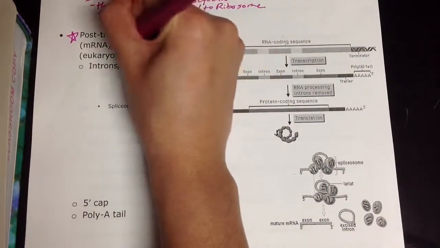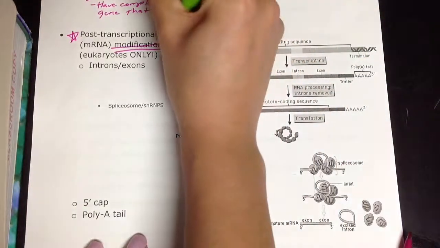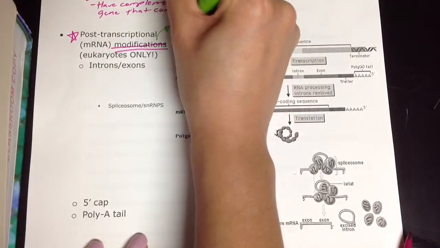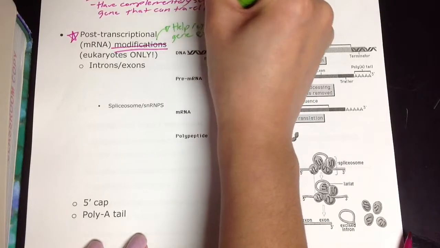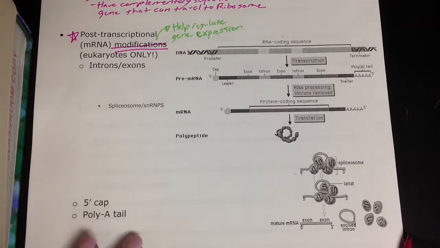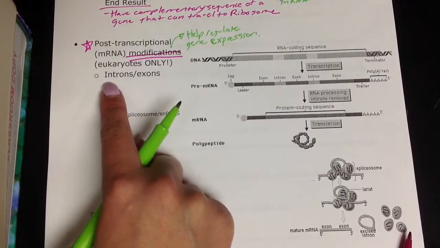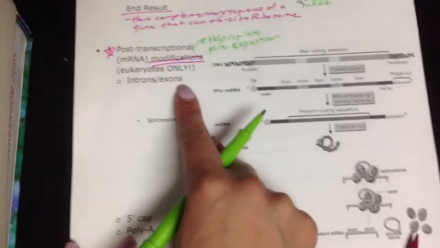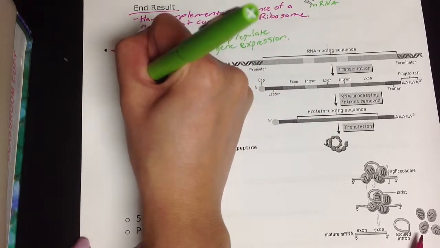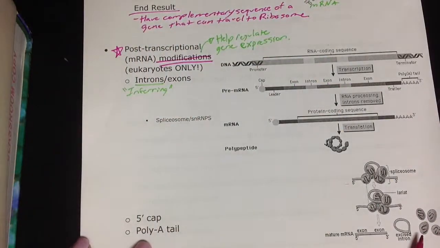So, some modifications. These modifications are going to actually help regulate gene expression. We have two sections of the RNA code known as introns and exons. Introns, you can think of them as inferring information, okay?